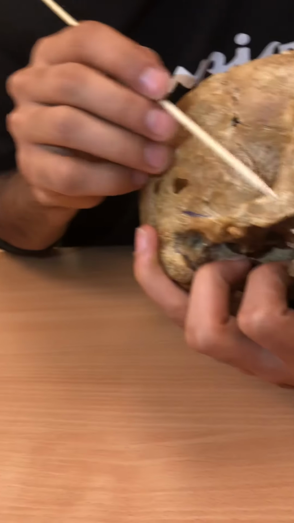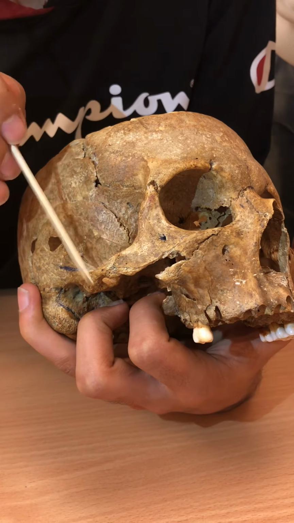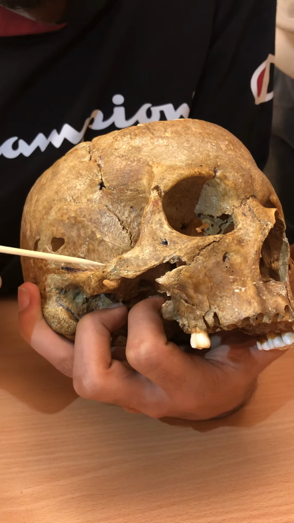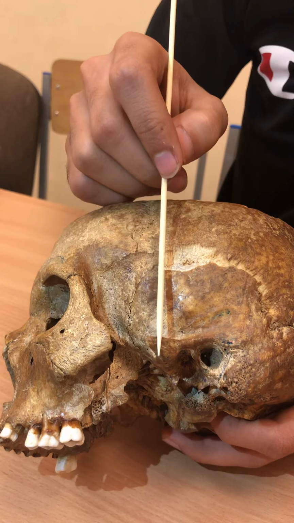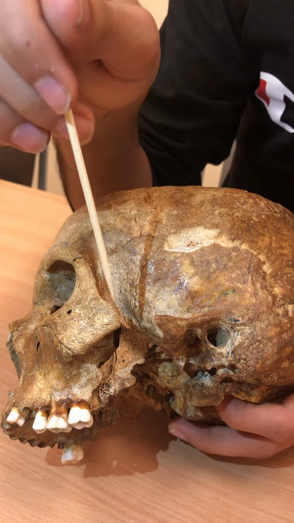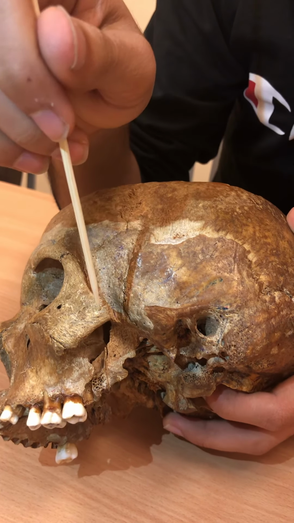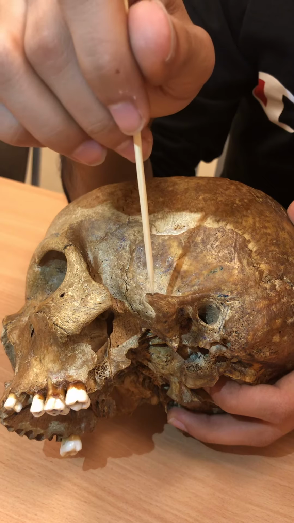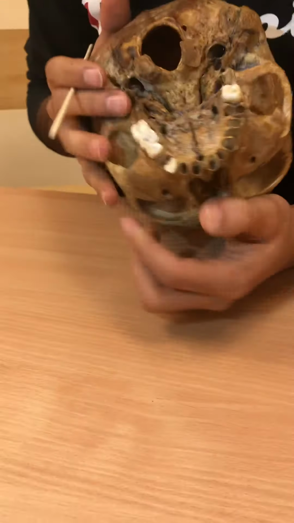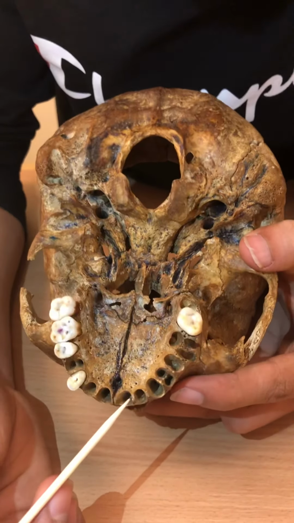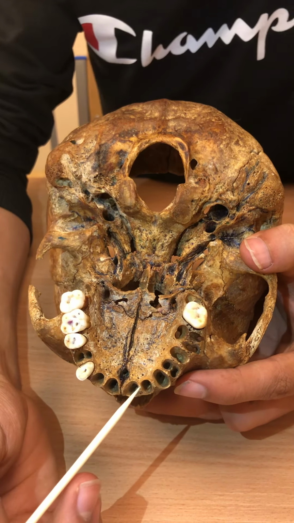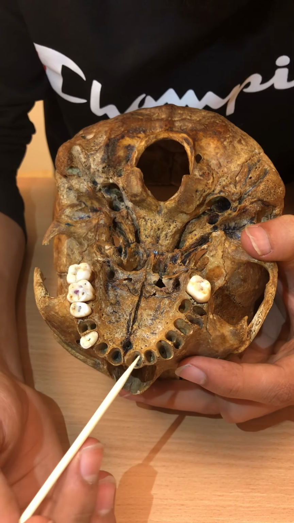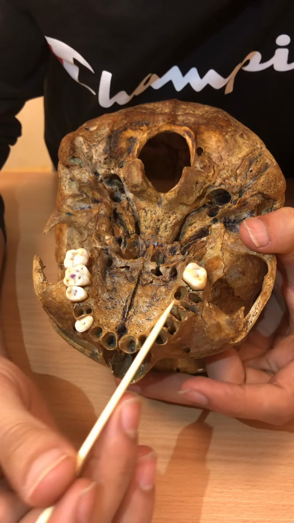And this one, if it's continuous like this, wherever they pin it, will be the zygomatic arch. But if it's separated like this, it will be either the temporal process of the zygomatic bone, or the zygomatic process of the temporal bone. Then here we have the interalveolar septum, between the two, everything here.